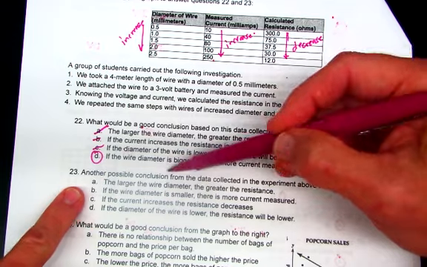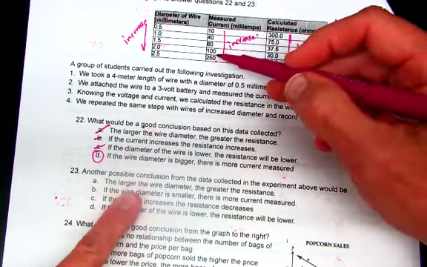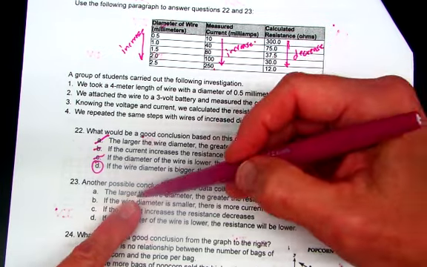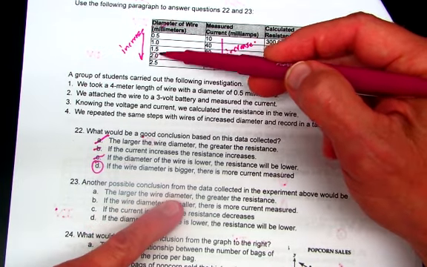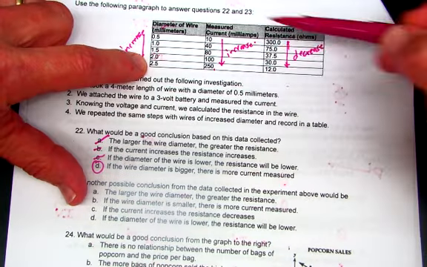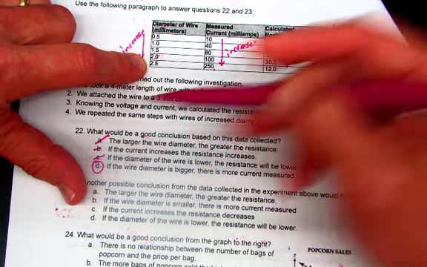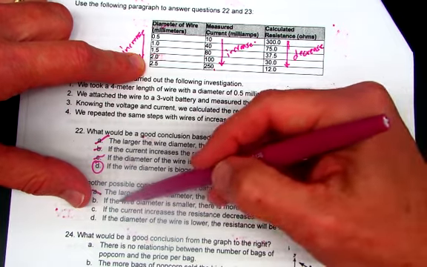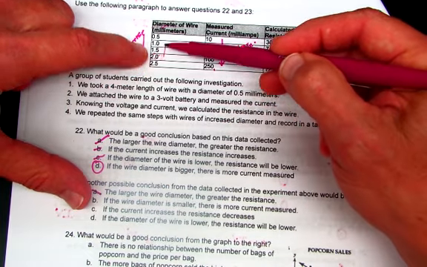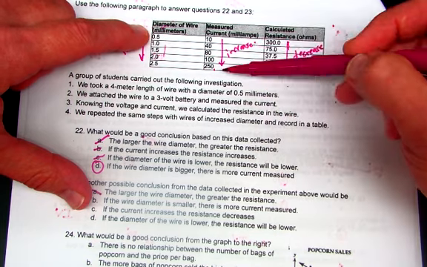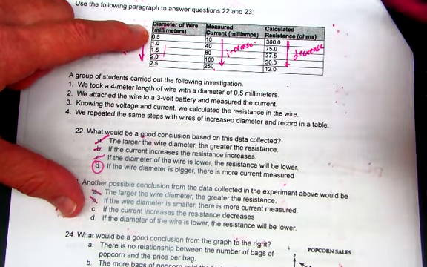Another possible conclusion would be, and let's see if any of these are written in a way that makes sense with the data table: the larger the wire diameter, as we go larger, the greater the resistance. This is wrong because it actually goes down. If the wire diameter is smaller, so if I'm up here, there is more current measured. Nope, that's opposite. There's actually less current, so that's not right.